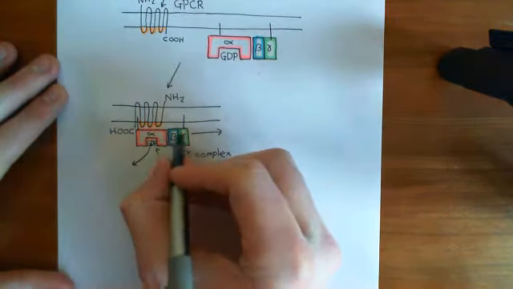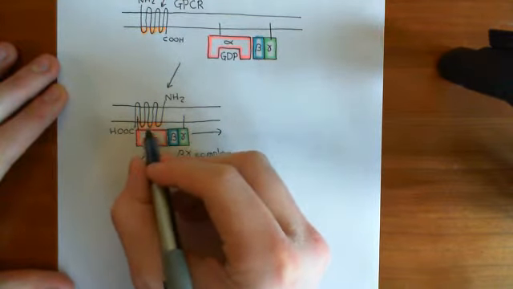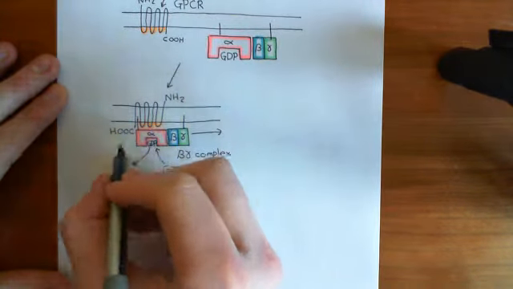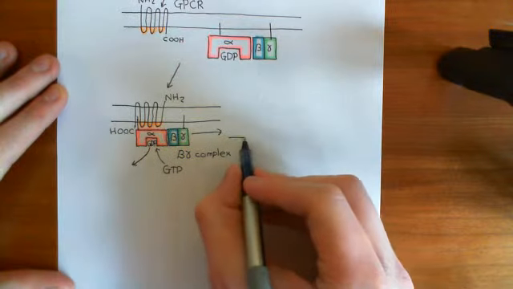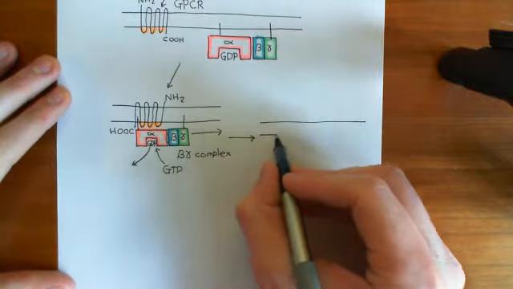Okay, now once the beta-gamma complex is no longer bound to the alpha subunit, then the alpha subunit, as I said, is not capable of binding to the free intracellular loops of the G protein-coupled receptor anymore, so it will also cleave away from the G protein-coupled receptor. So let me show this here.